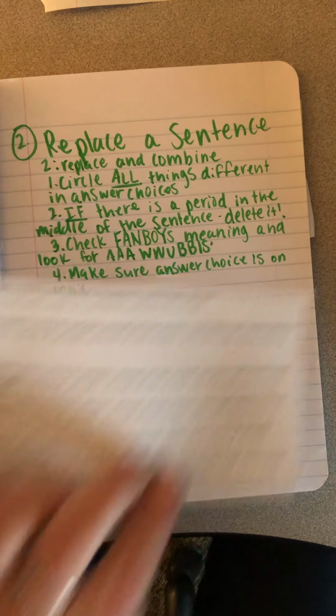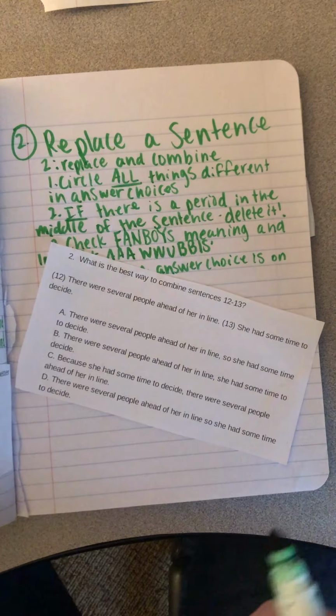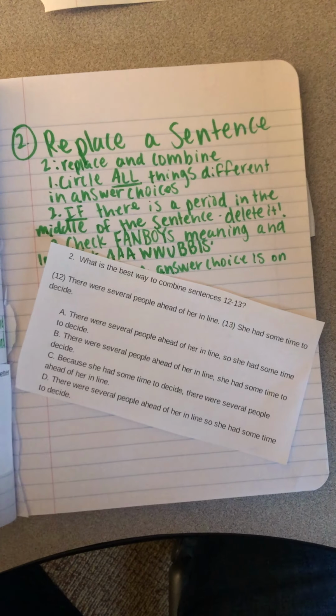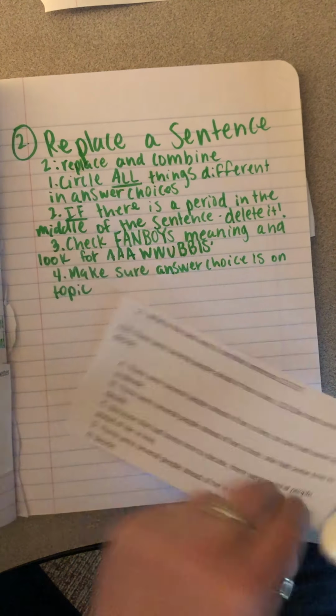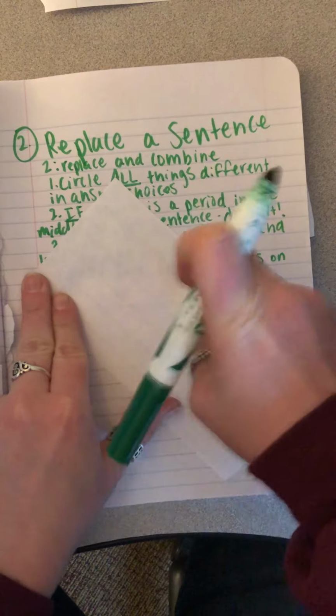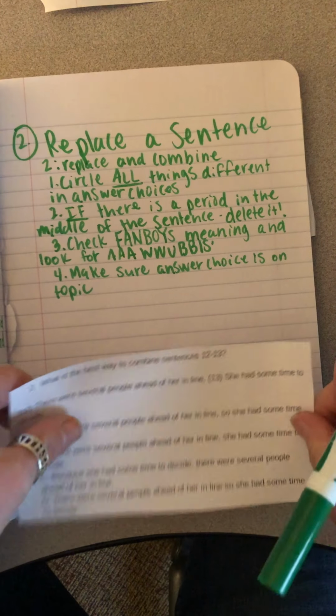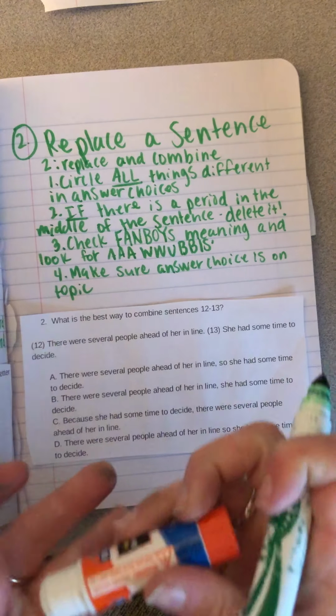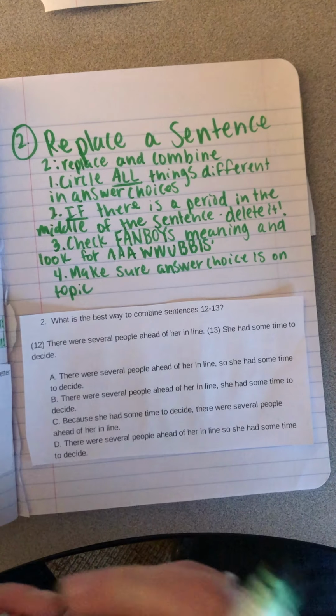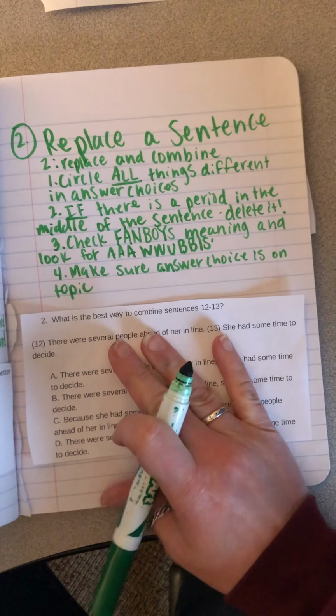Question number 2 is what we did not get to yesterday. You're going to glue it in. Do not use a lot of glue. Just smatter it around, and attach it. Okay.